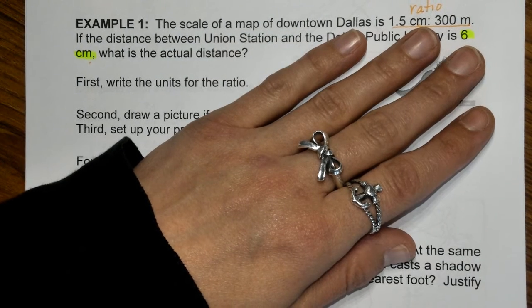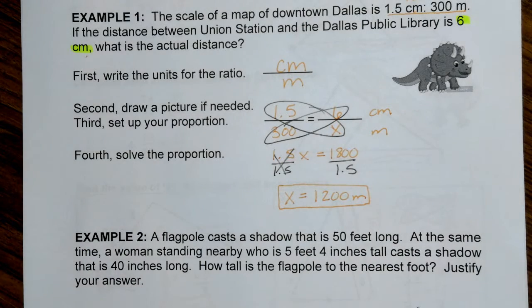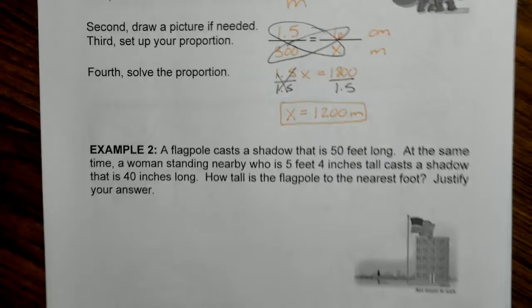So when we're looking at actual meters, the 6 centimeters will convert to your 1,200 meters. Okay, there's your work. Now the next problem, we're going to have a few different things to take care of here.